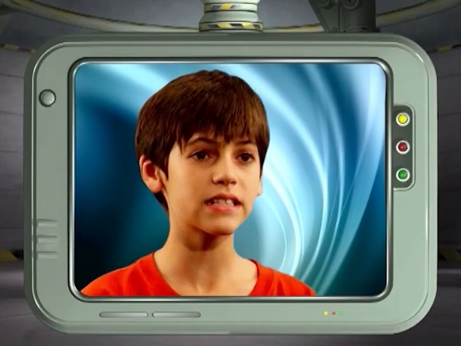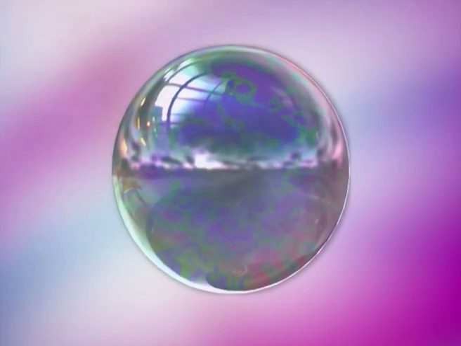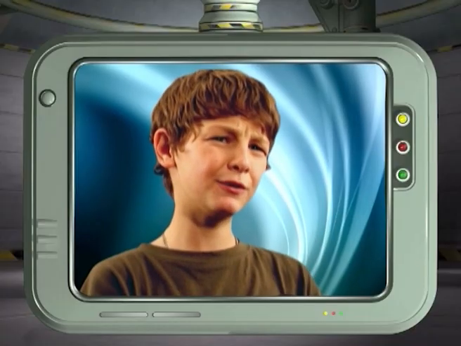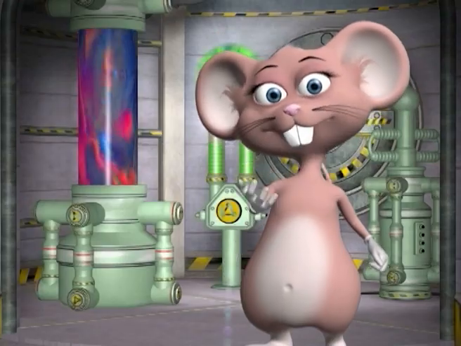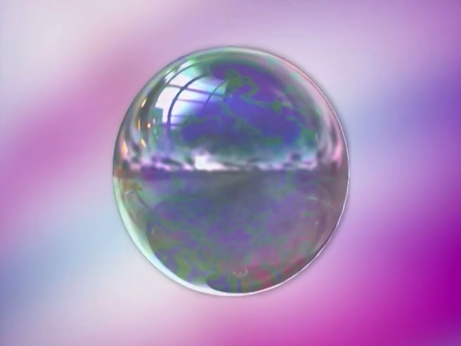Amazing! What makes the bubbles float? The bubble expands because carbon dioxide replaces the air in the bubble, causing the bubble to remain suspended. Why are there different colors in the bubbles? The colors of the soap bubbles come from the reflection of white light that falls on the bubble.